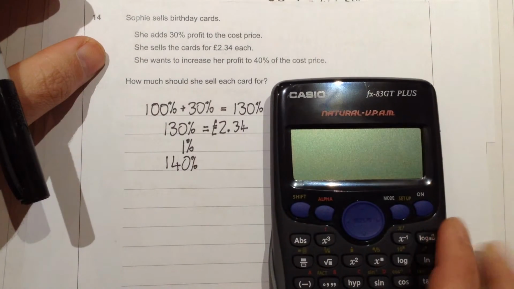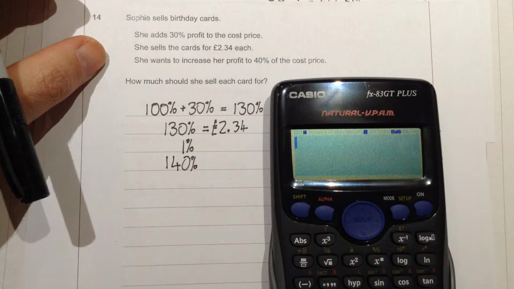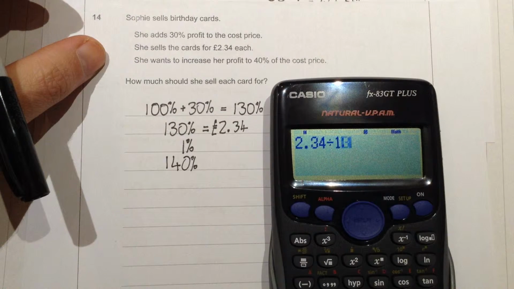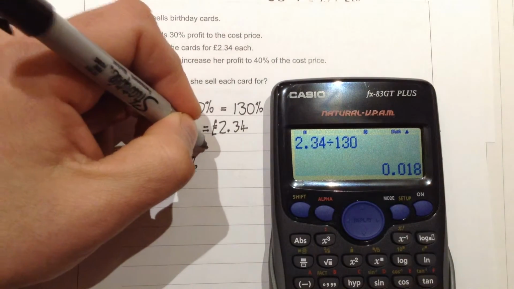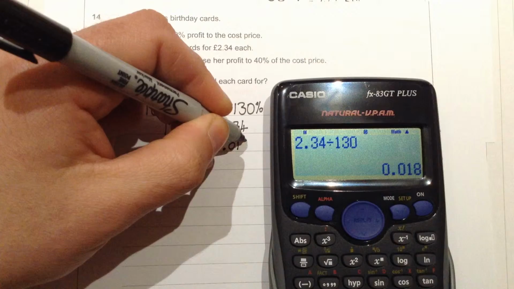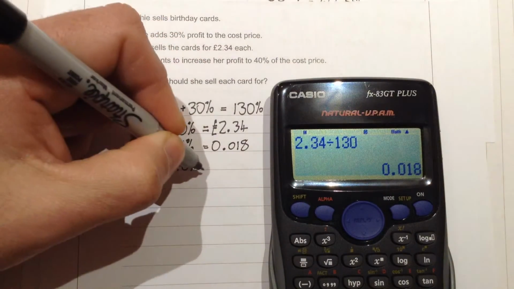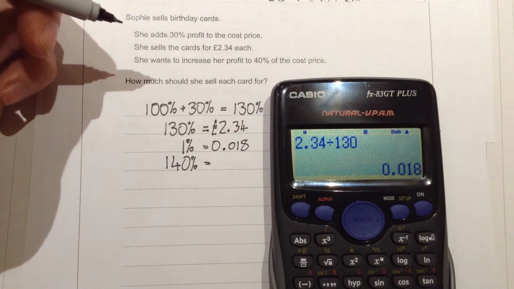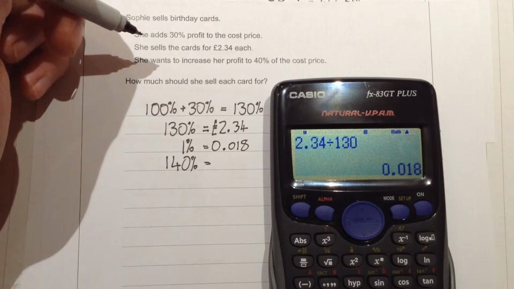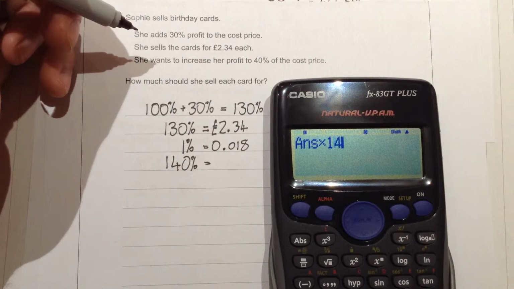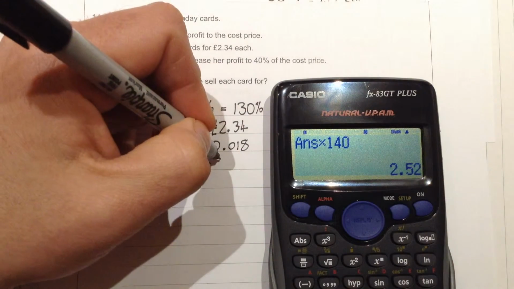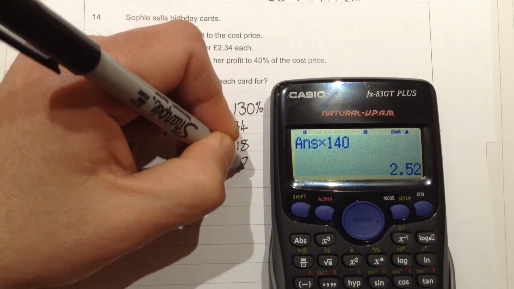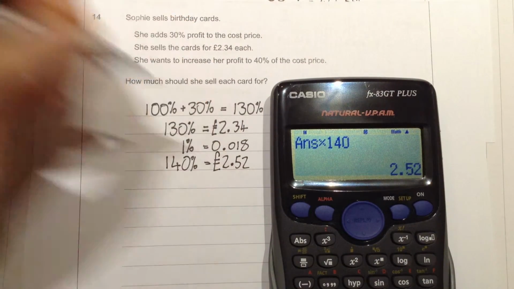So if you get your calculator, with this being a calculator question, we would do 2.34 divided by 130. That gives us 0.018. To then find 140%, so that would be the cost plus the 40% profit, we times that by 140, and again changing it to a decimal, and that would give us 2.52, and that would need a pound sign in front.